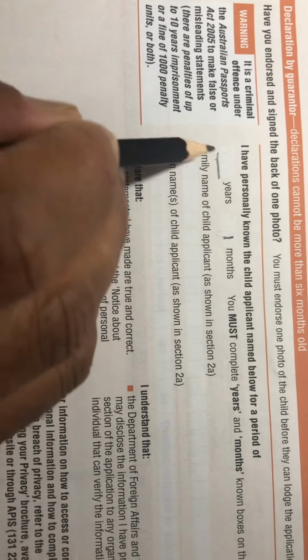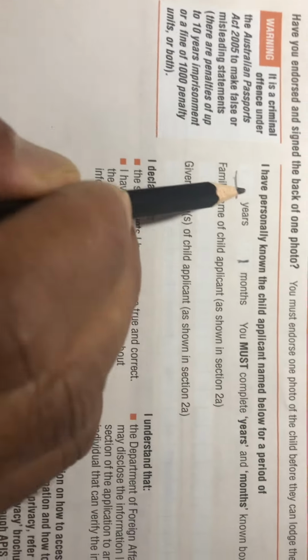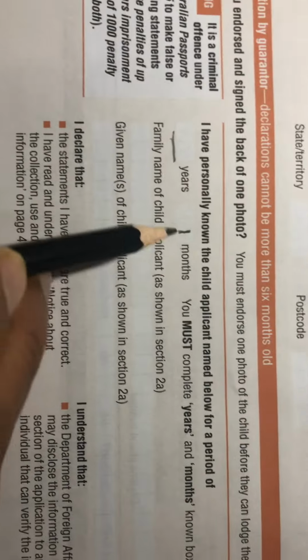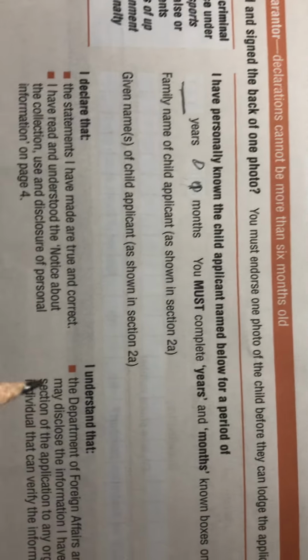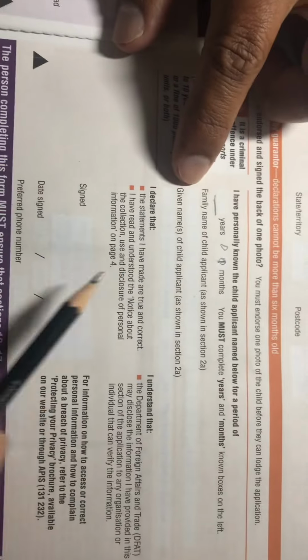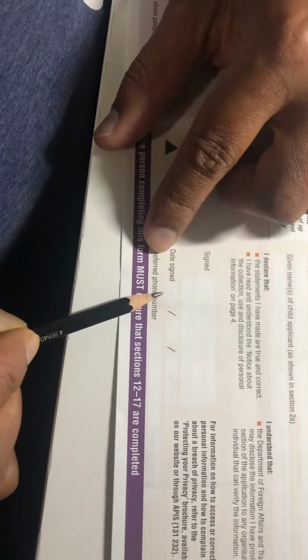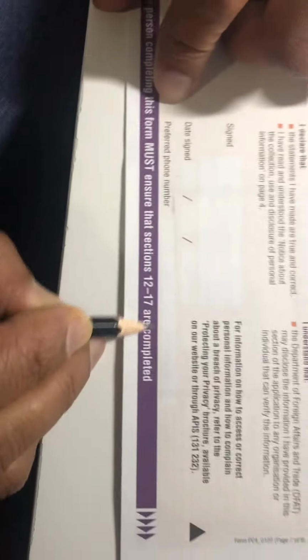If the child is 1 year and 1 month old, it is better to go for 1 year and leave the months blank, because this one may not accept 0 either. So it is better to keep yourself on the safe side. And the child's name and grantor signature should be inside the box. And for the date of signing, mostly people write their date of birth here, so be careful about that. And preferred contact number can be a landline or a mobile number as well.